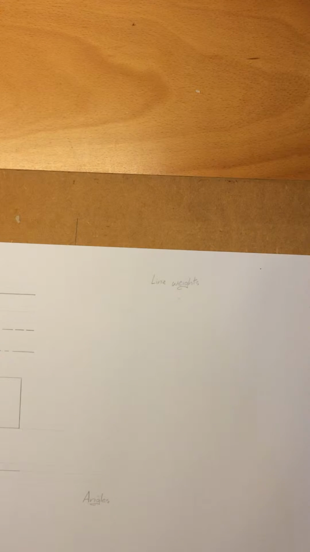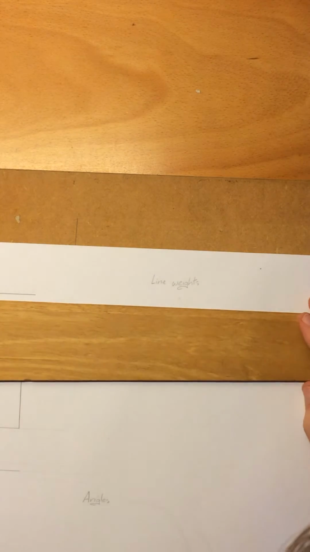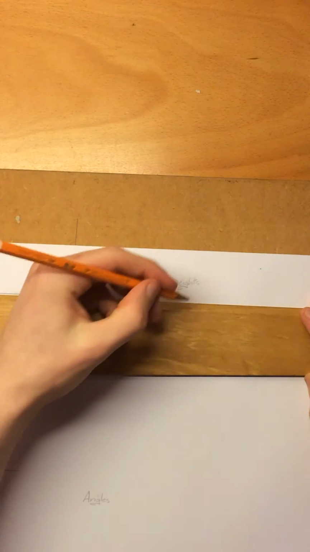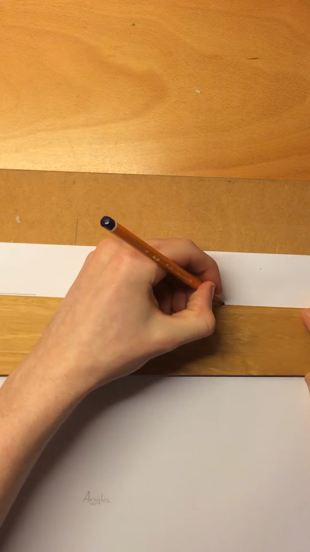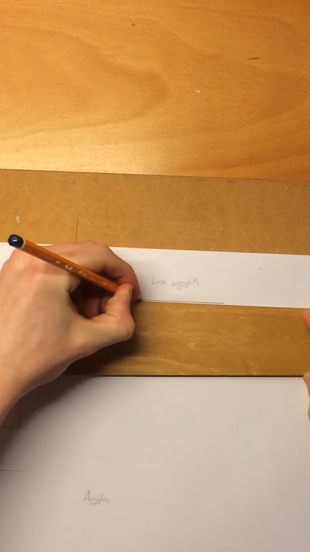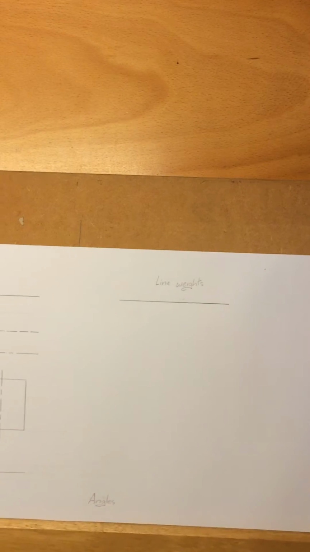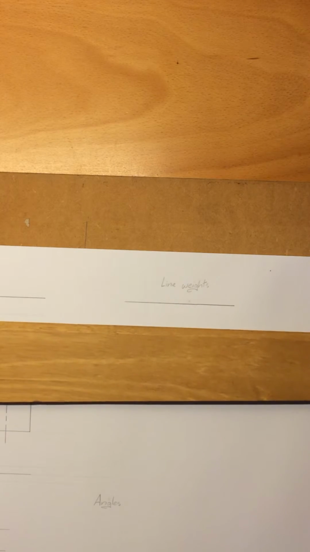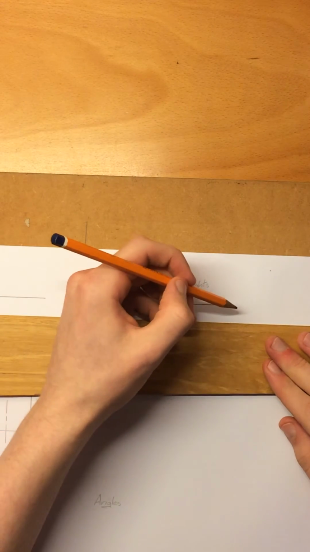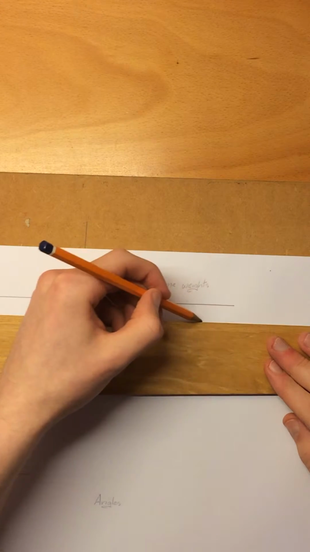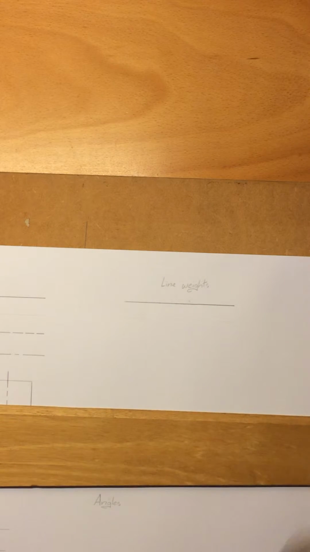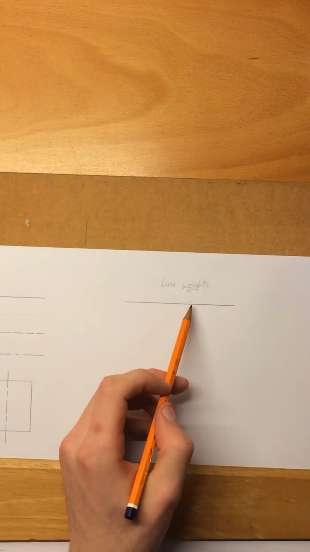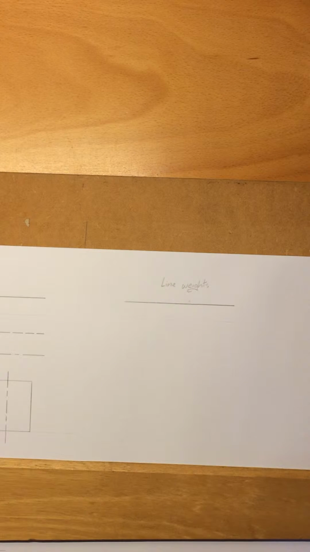So now I'm going to move on to line widths. First of all, we have our thick line. What we do is we put pressure down on the pencil where we're drawing, and that gives us a lovely continuous thick line like that there. And now I'm just going to do a thin line as well, or a hidden detail line. What we do, we don't lean down on the pencil really at all. All we want to do is just leave a mark, and as you can see there, it's around about half as thick as our thick line.